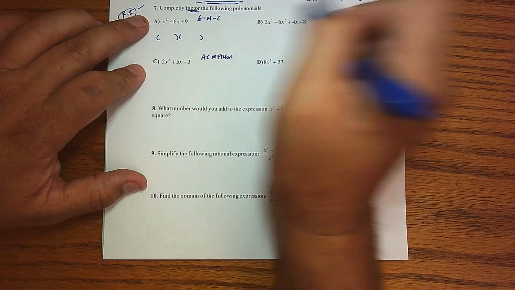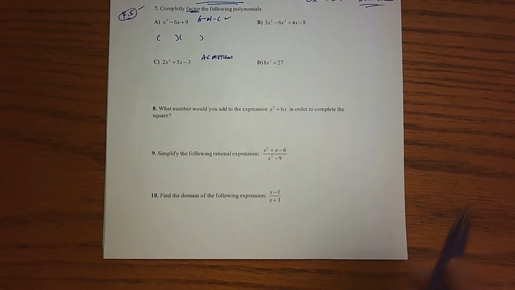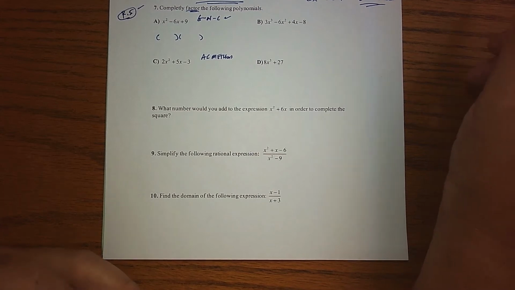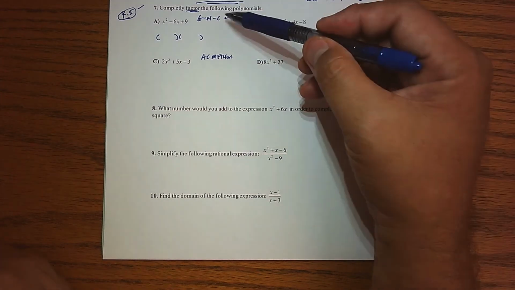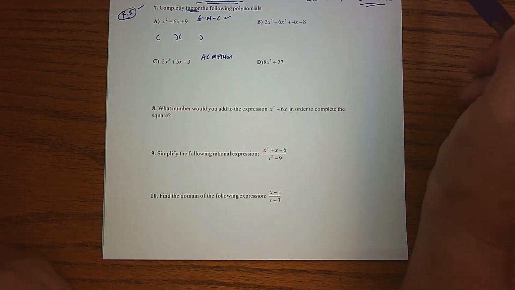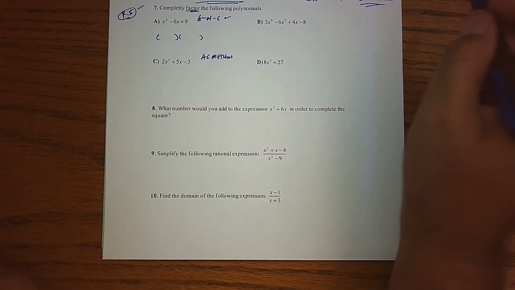So you pick what you want. I like the guess and check method. That's what I prefer. But a lot of you might like the AC method. Both of these are grounded in good mathematics. So if you have to relearn them, please do so, because this is the way I'd like you to see things done.